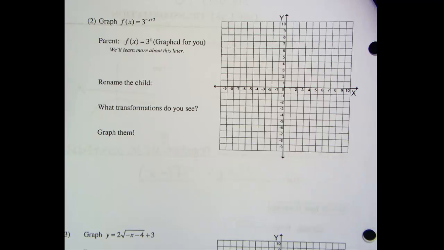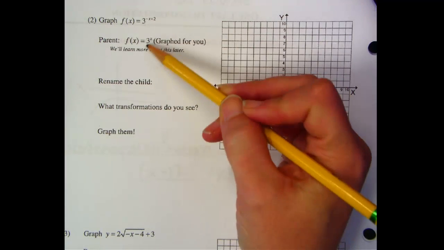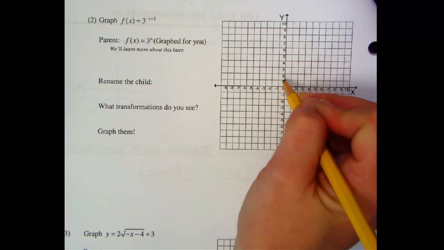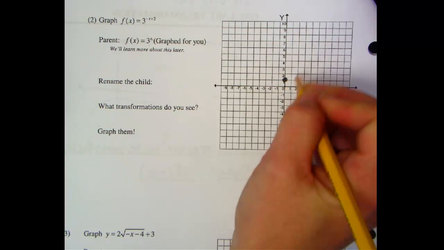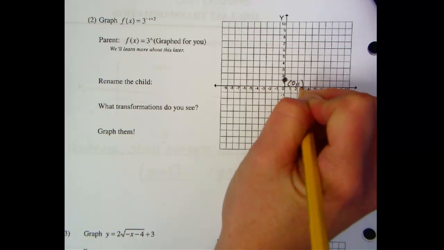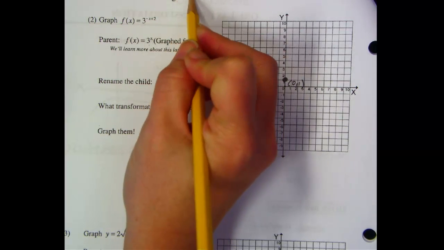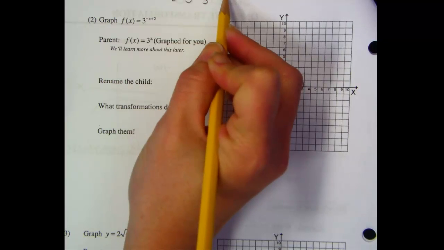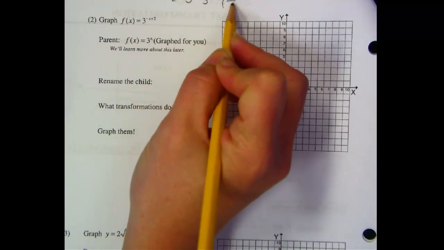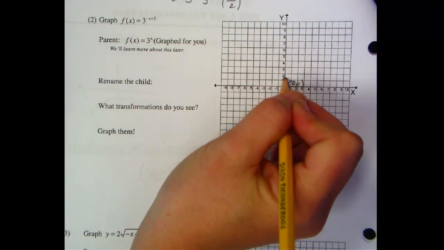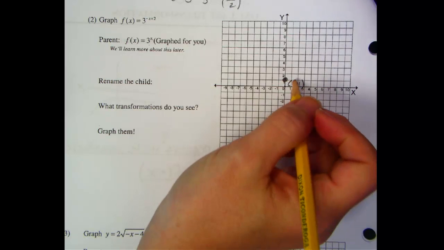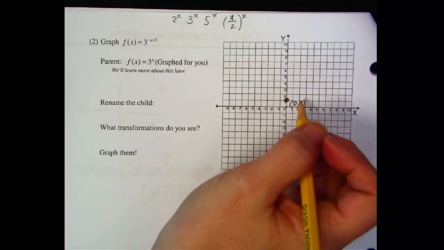So we're going to think numbers 3 to the in our head and plot those points. So let's see. 3 to the 0. Any number to the 0 is 1. So on any of these parent graphs, 2 to the x, 3 to the x, 5 to the x, 1/2 to the x, we'll always have a 0, 1 anchor point. Any number to the 0 power is 1.